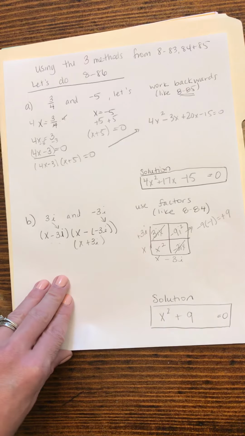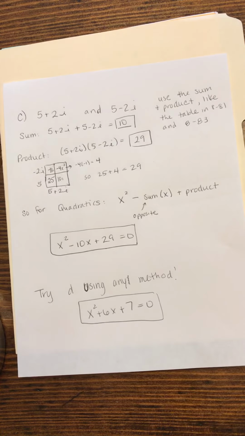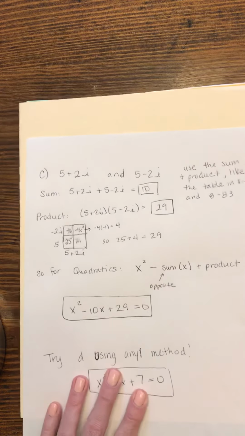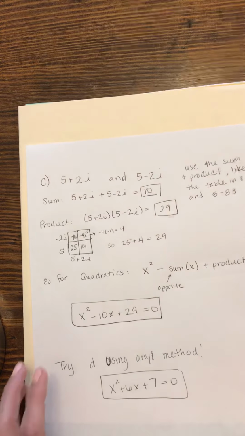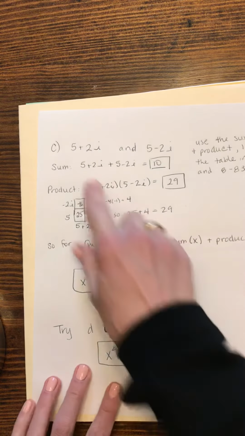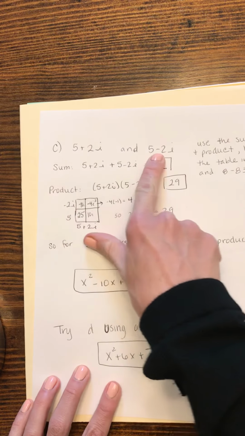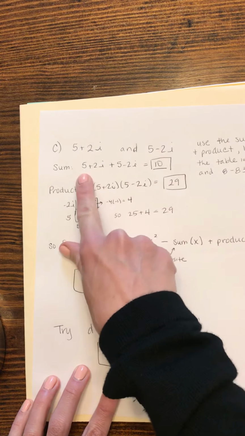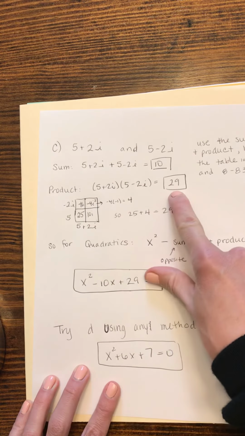Now let's take a look finally at part C. I want to go back to what we learned about using the table of the sum and product. So if you notice with the sum and product here, maybe there was a reason why we did that each time. If you take a look at part C, 5 plus 2i and 5 minus 2i, the sum is 10, the product is 29.